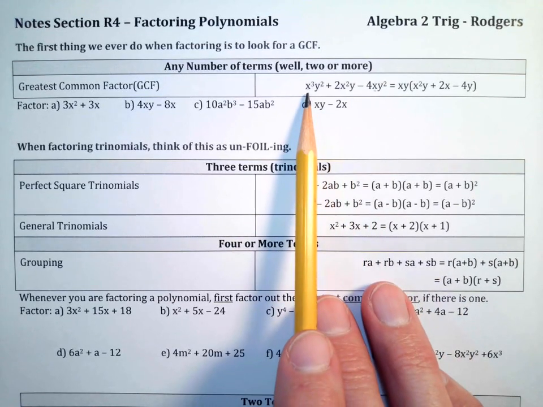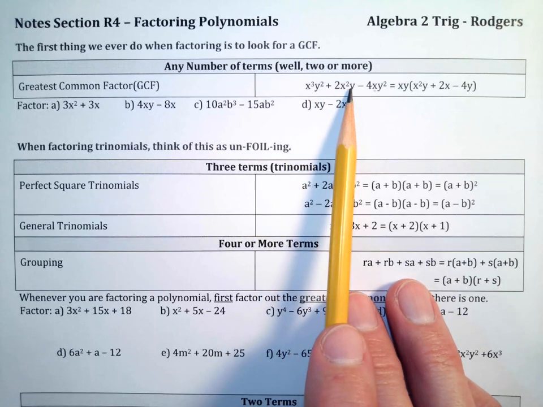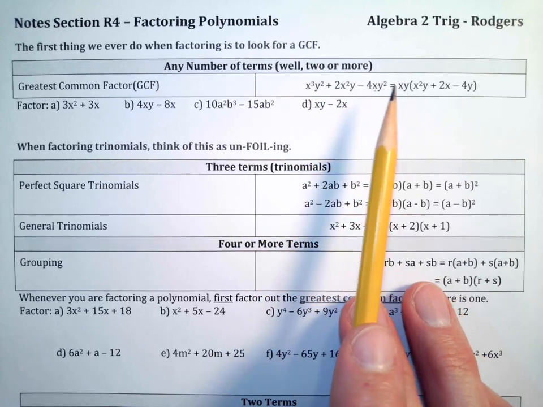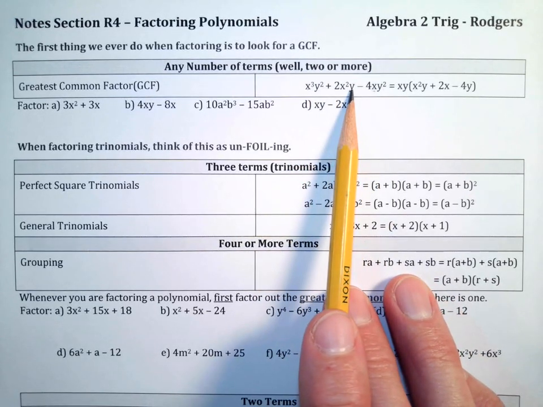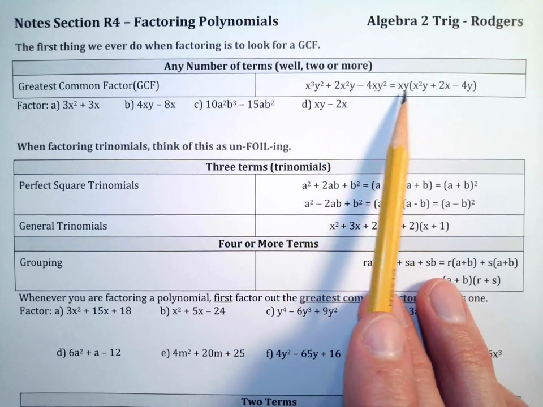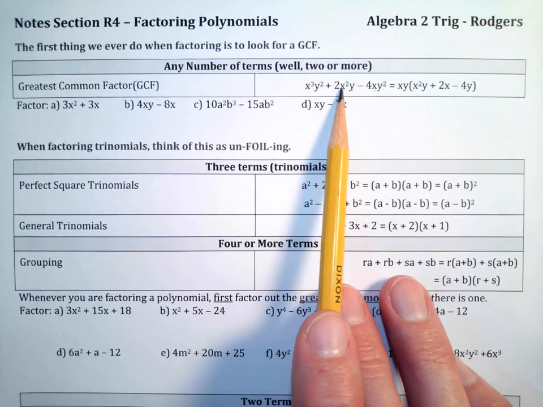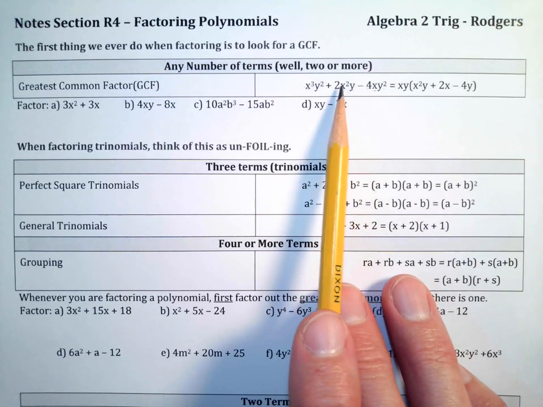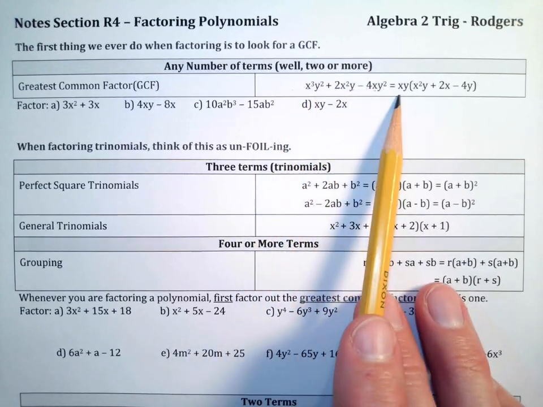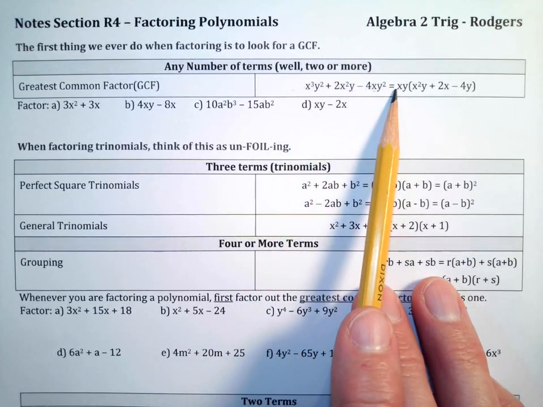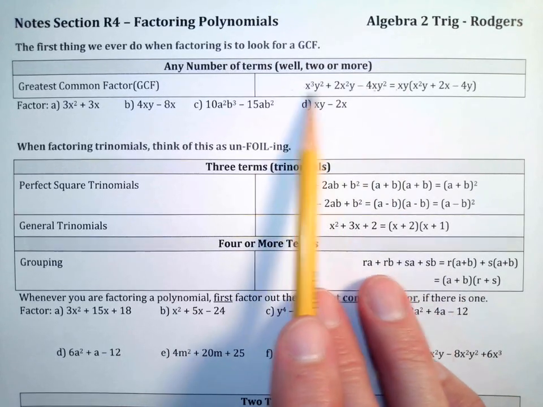And then if we look at the y's, we have a y squared, we have a y, we have a y squared. So we can't take out a y squared, because of this y to the 1, that's the most we can take out. So we're taking out an xy. Notice there's no common factor among the coefficients either, so we're not allowed to take a 2 out or anything like that. You can sometimes take other things out.